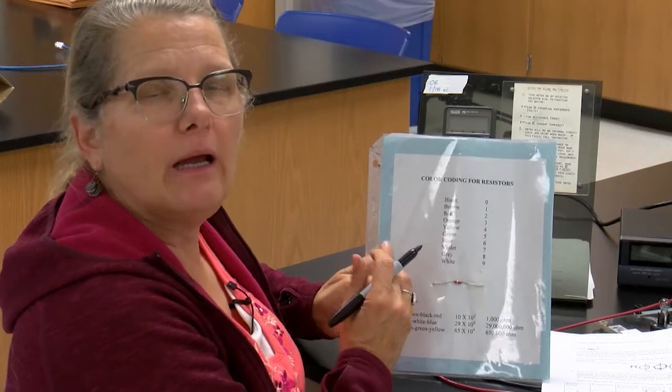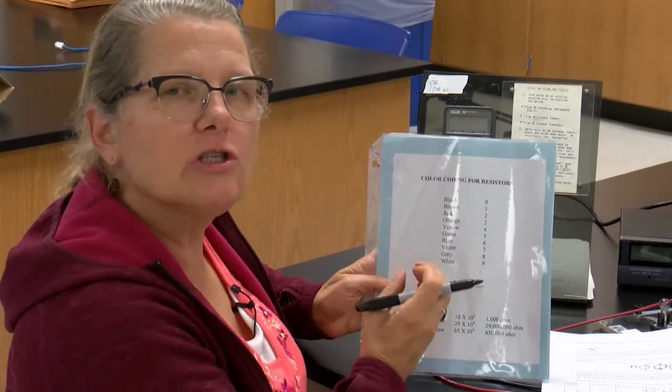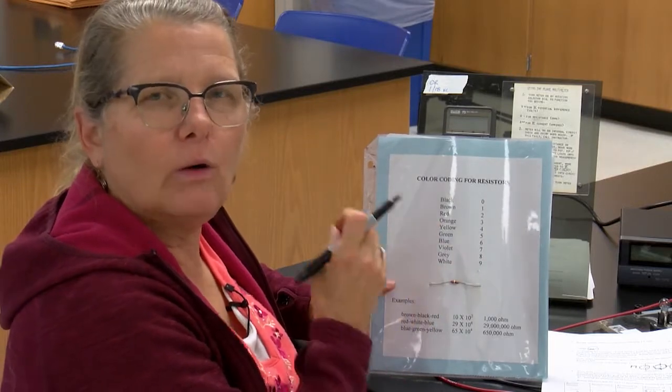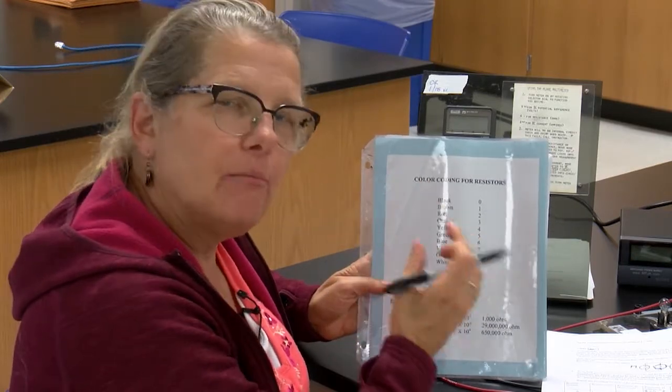Now, resistors, and these are old resistors, they're color-coded. And they have gold stripes or silver stripes depending on how accurate the amount of resistance is. It's within 5% accuracy or 10% accuracy, depending on what color stripe.